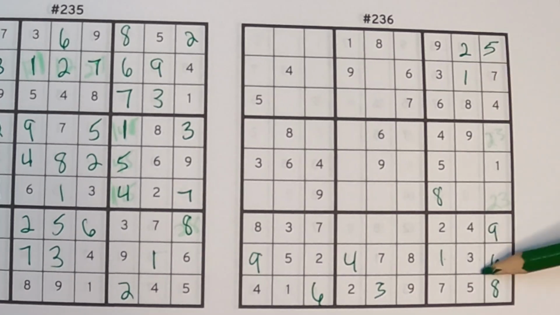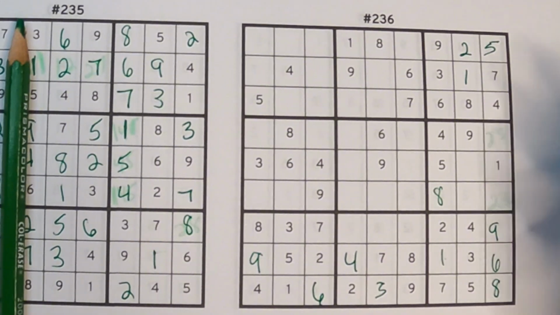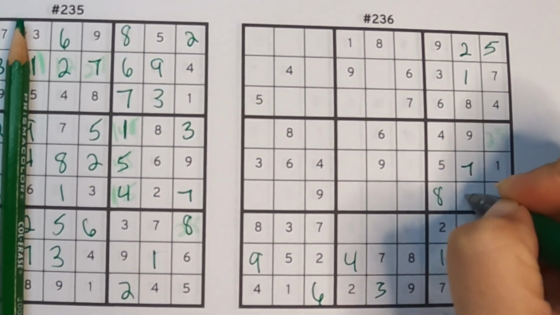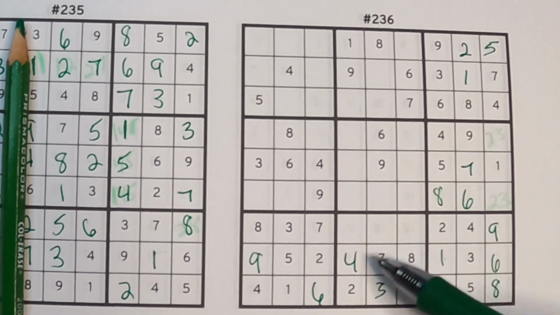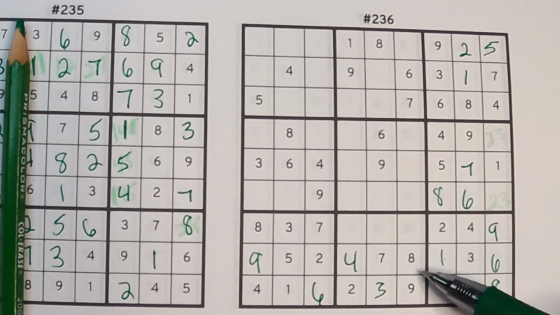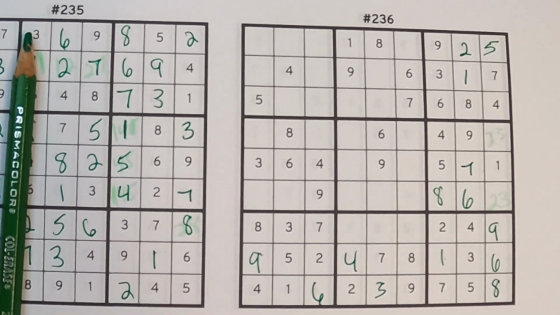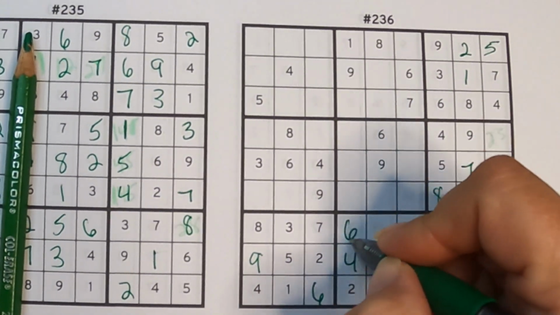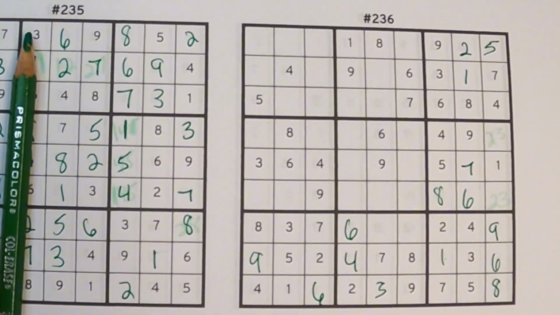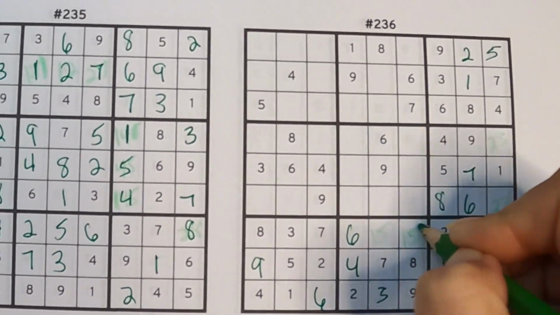For this column, we're missing 6 and 7. We've got a 6 here, so 7, 6. For this box, we're missing 1, 5, and 6. We've got 6s covering these two boxes, so our 6 must be here. But I don't see any other help. So 1, 5, 1, 5.